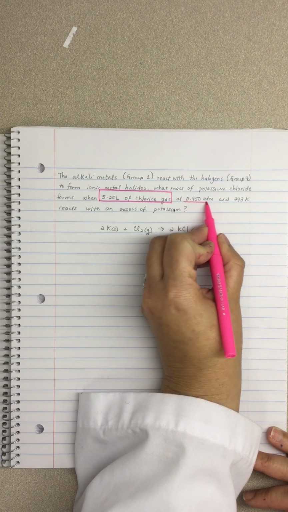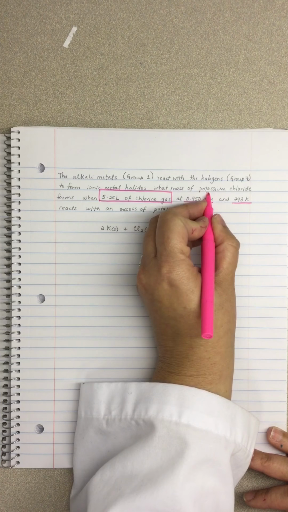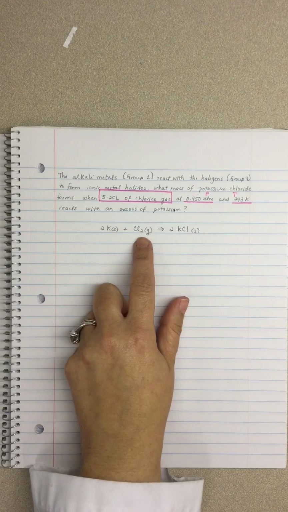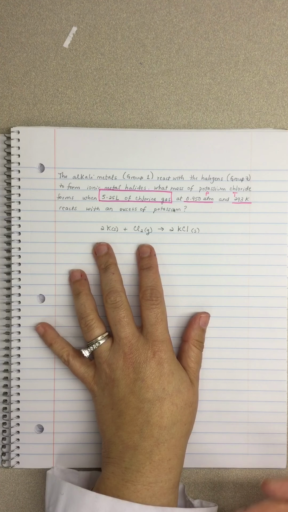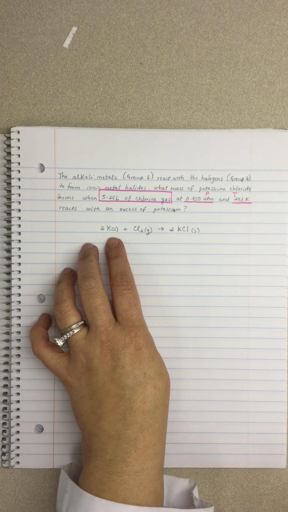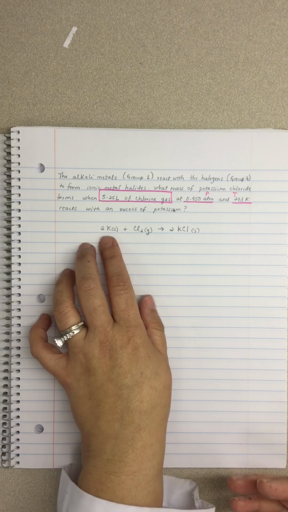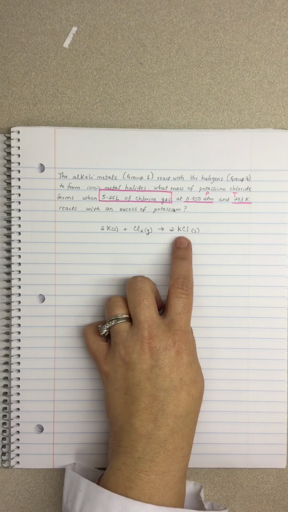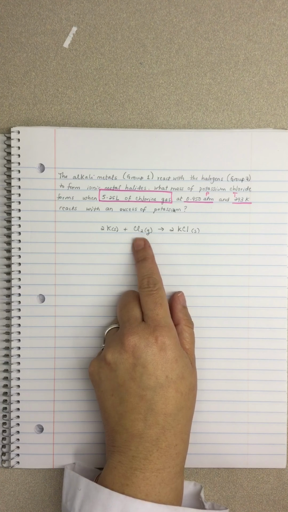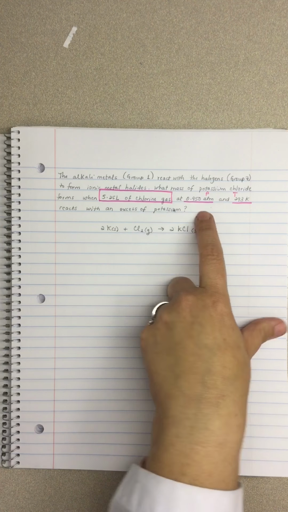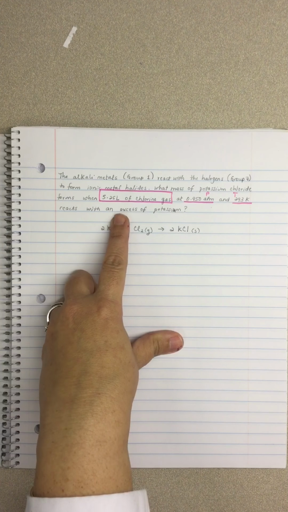You have a pressure and you have a temperature. Chlorine gas is one of your two reactants. So the problem is telling you, okay, this is how much chlorine gas you have. You have an excess of potassium, which means that that's not your limiting reactant. So the amount of product that you're getting here will be due to the amount of your chlorine gas.